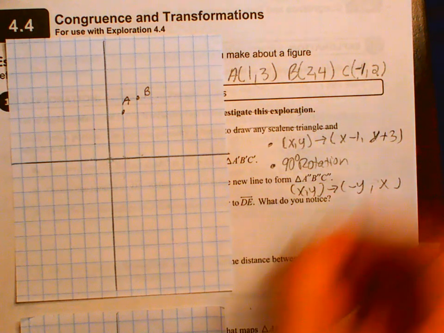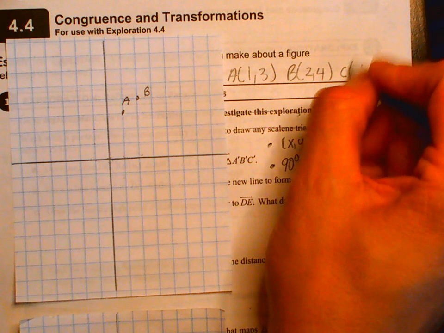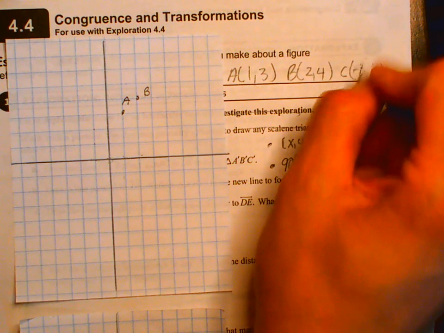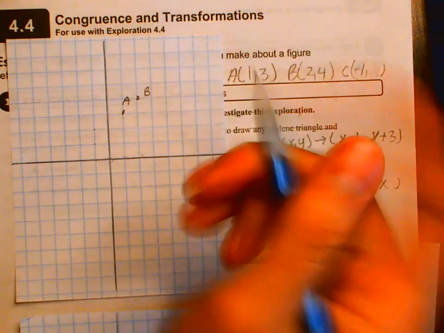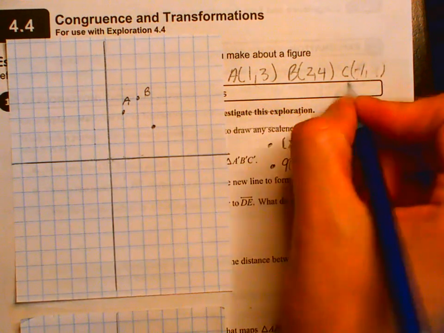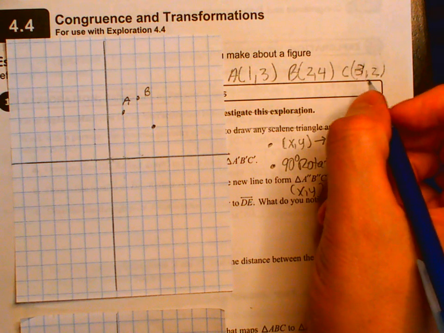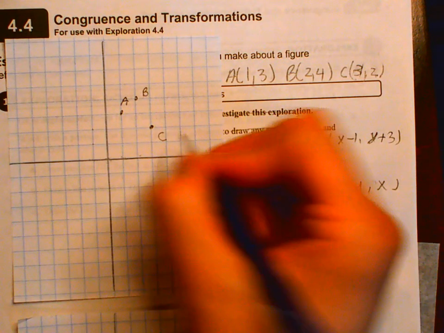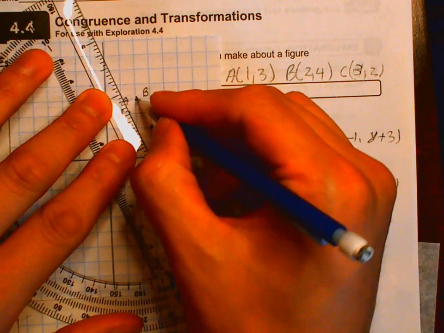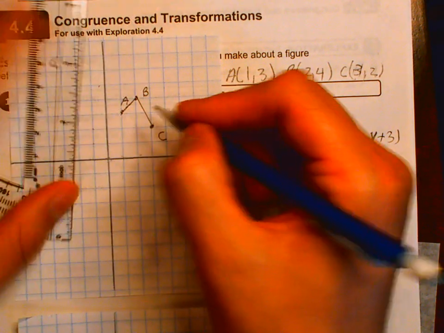I'm changing the coordinate for C because it doesn't even make a triangle. So we're going to go ahead and change that. Let's do 3, 2. If we're going to do this, it needs to at least create a triangle. All right, so you're going to connect them, and you have triangle ABC.